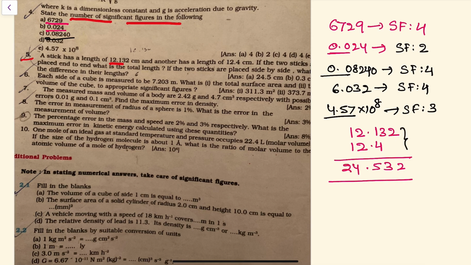So compare these two. After the decimal, how many digits are there? Here 3, here 1. So the least number of digits is in this one. So the answer should also contain only 1 digit after the decimal. So this can be discarded. Answer is 24.5, of course, centimeters.